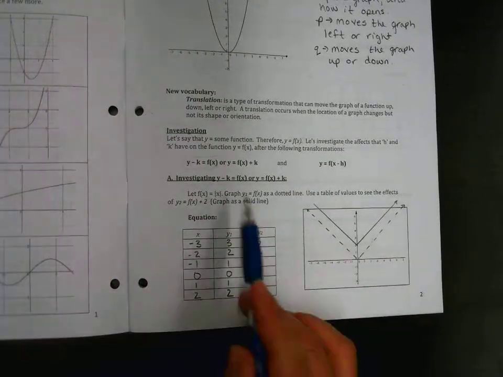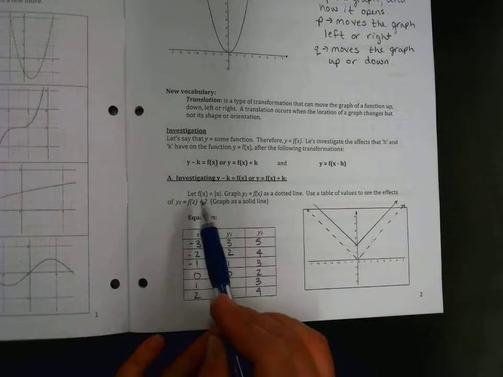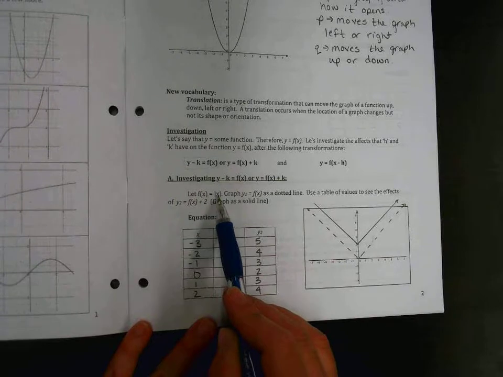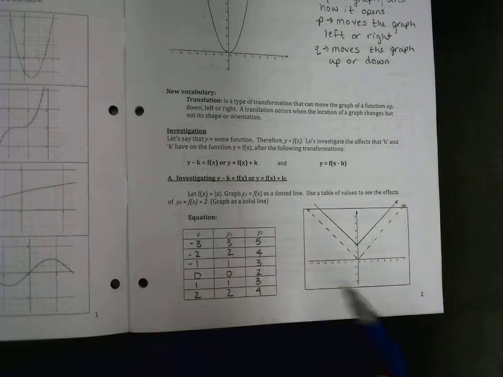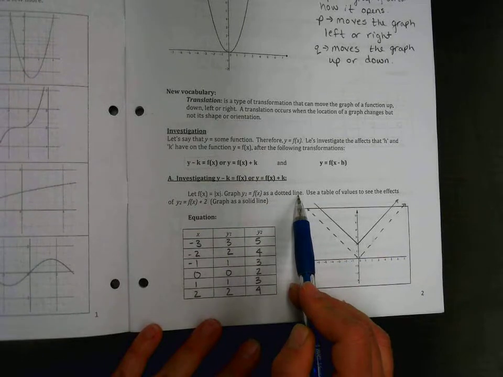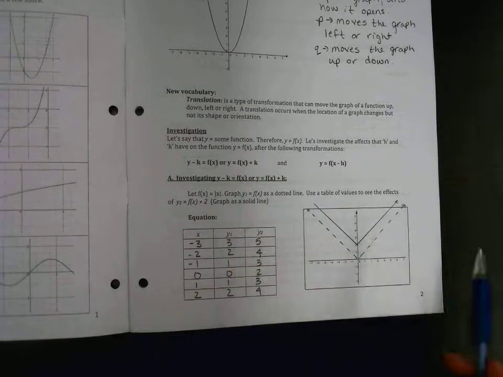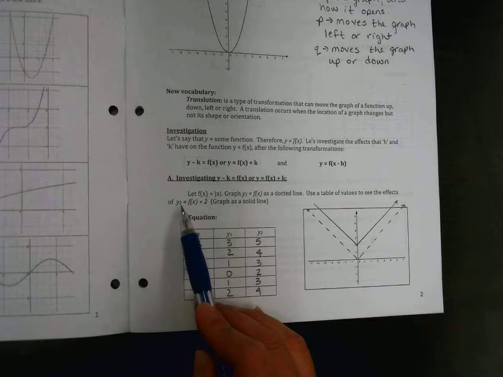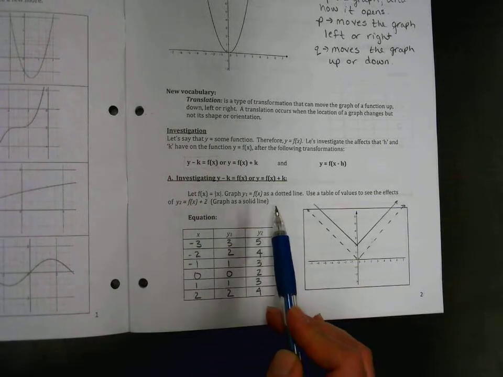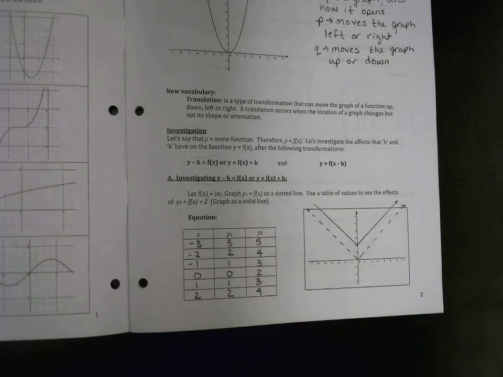So investigating the k value. Okay, so let's suppose we started with a function of f of x equals absolute value of x. Well, if we're going to graph that original function as a dotted line, and we're going to use a table of values to see the effects of what happens when we take that function f of x and we add 2 to it, and we're going to graph that as a solid line. And I've already done that here for you.